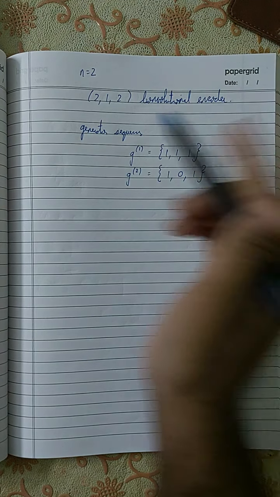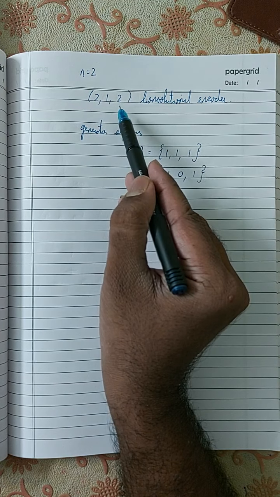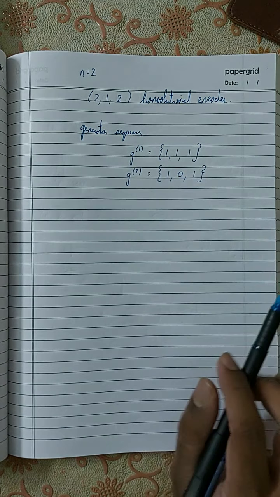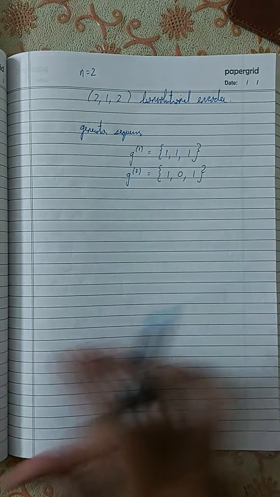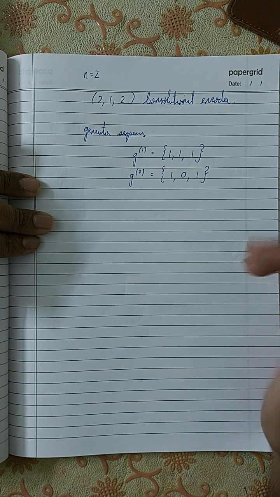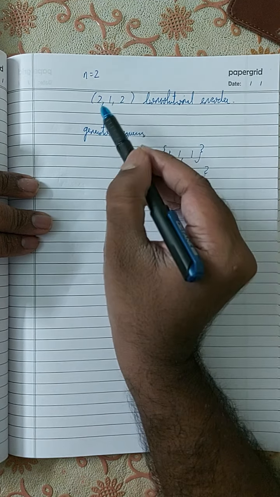So in my example, I'm going to draw a (2,1,2) convolutional encoder whose generator sequences are these two sequences. I need these sequences and these values to draw the encoder. First I'm going to draw the circuit, looking at the value of n.